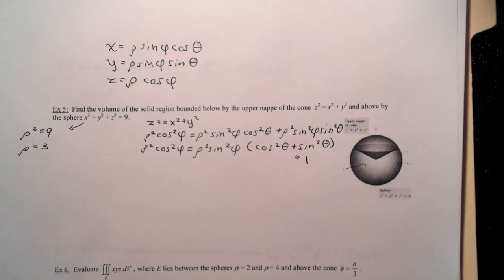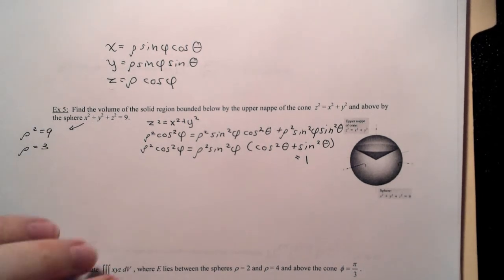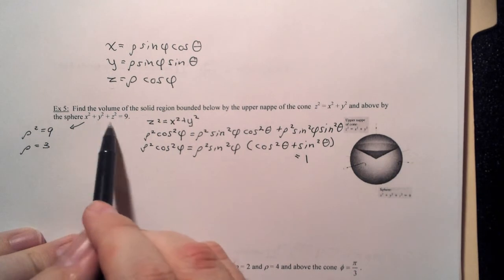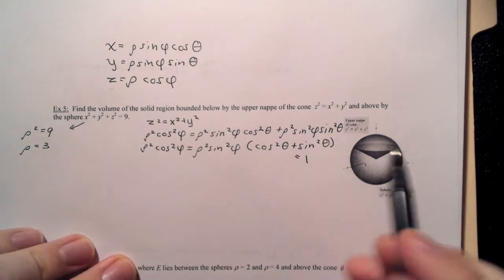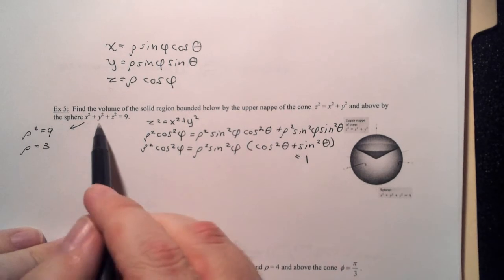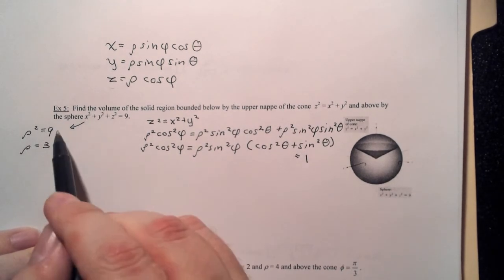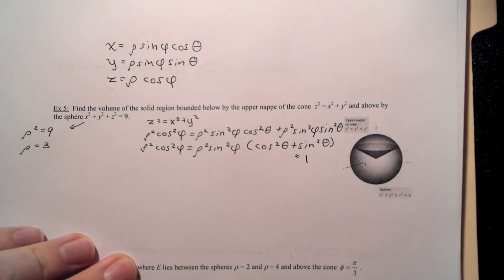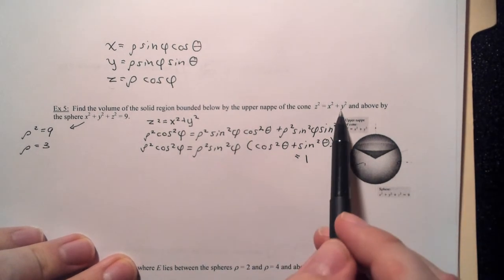So, part of the trick of spherical and cylindrical coordinates is, generally speaking, your surfaces will give you your bounds for whichever variables you might be looking at. In this case, the sphere and cone are going to determine the bounds for rho and phi. So, x squared plus y squared plus z squared, we know that is rho squared, the distance from the origin squared. So, rho squared equals 9, which means rho equals 3. That describes this sphere.